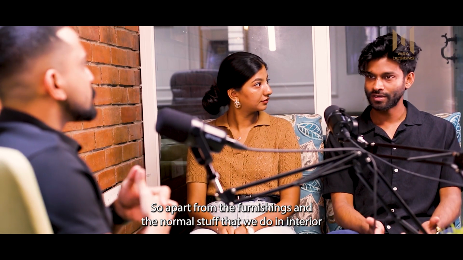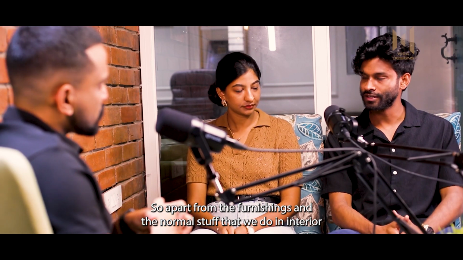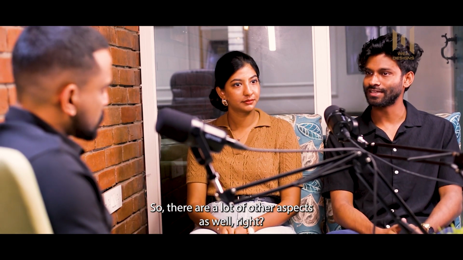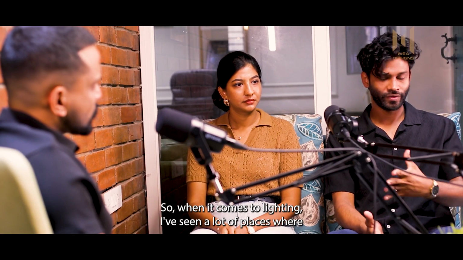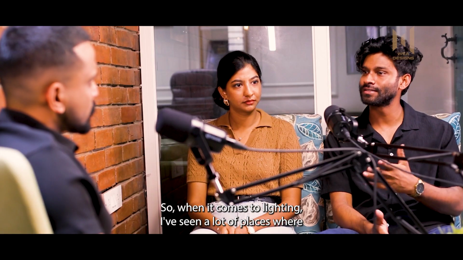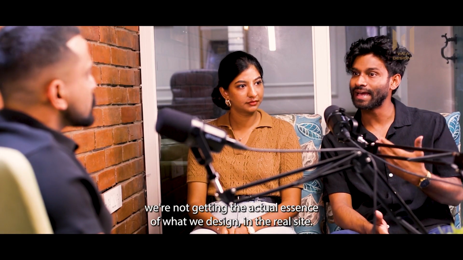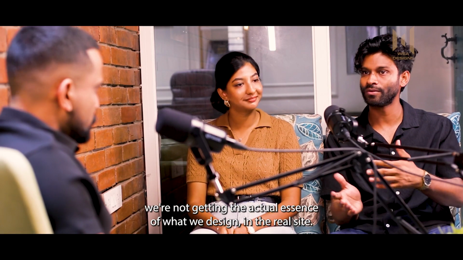So apart from the furnishings and the normal stuff that we do in interiors, there are a lot of other aspects as well, right? Like the lighting part, soft furnishing and things. When it comes to lighting, I've seen a lot of places where we're not getting the actual essence of what we design, in the real site.